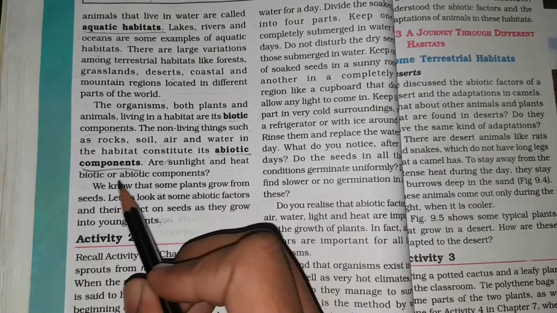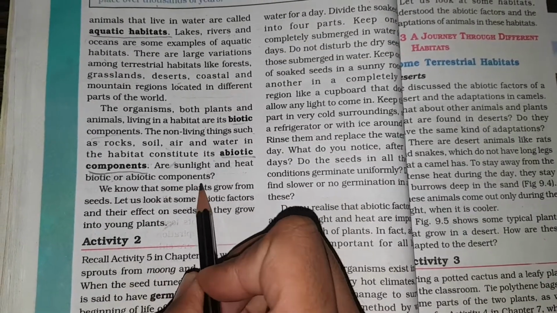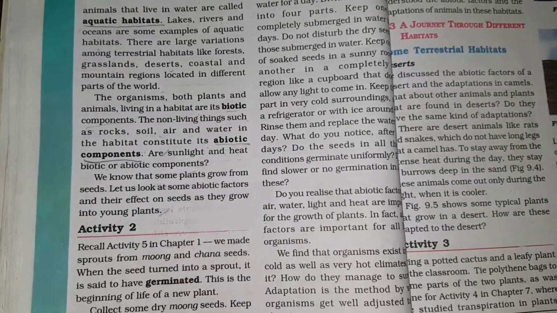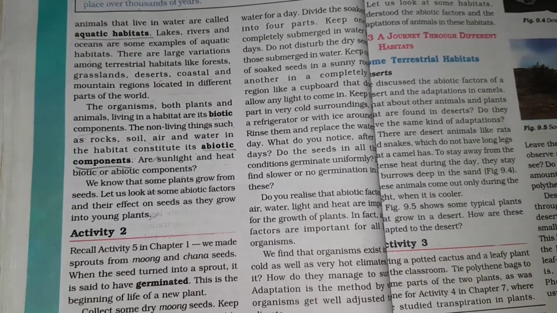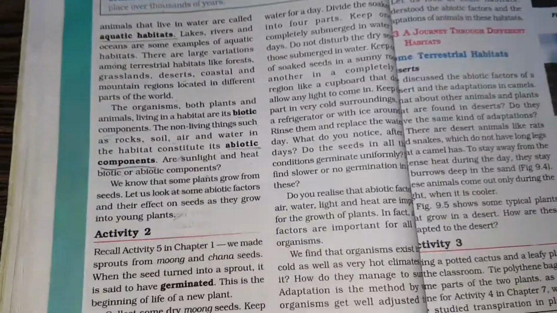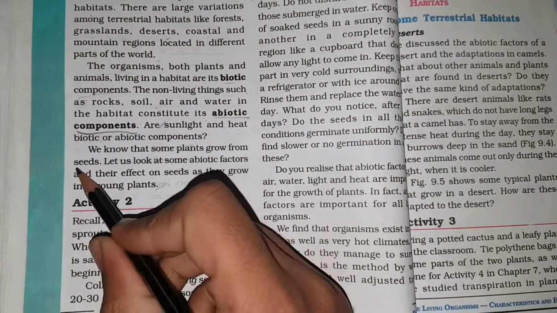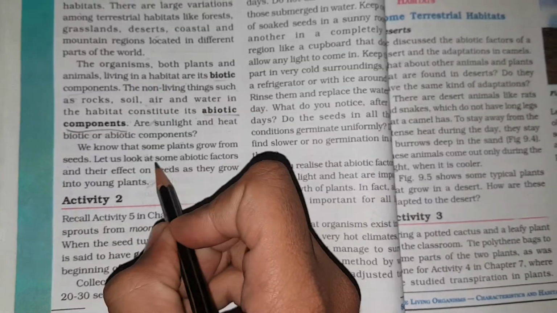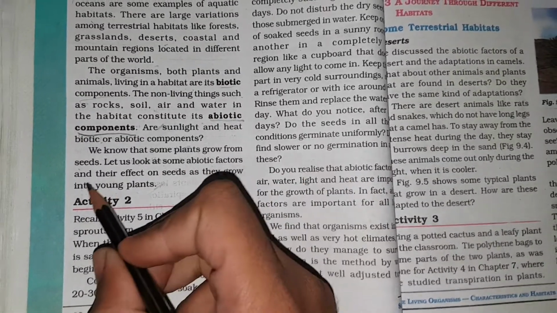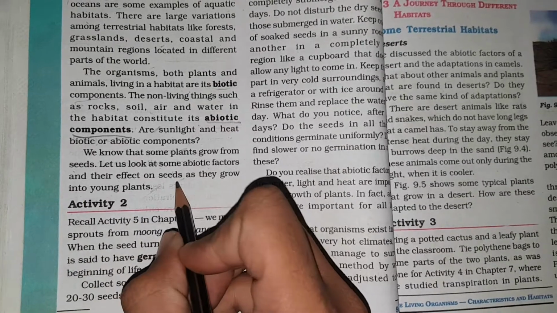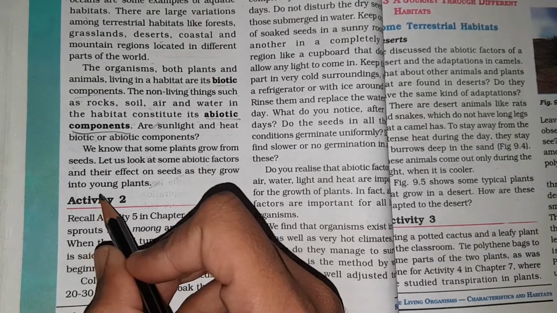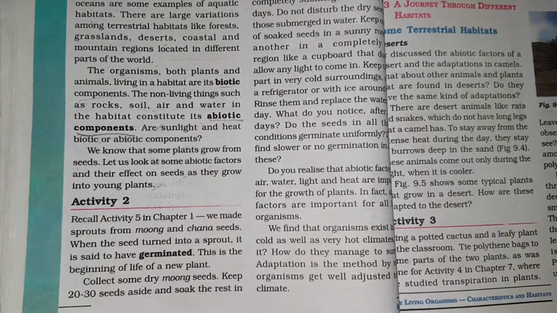Are sunlight and heat biotic or abiotic components? Which ones do they come under? We know that some plants grow from seeds. Let us look at some abiotic factors and their effects on seeds as they grow into young plants.